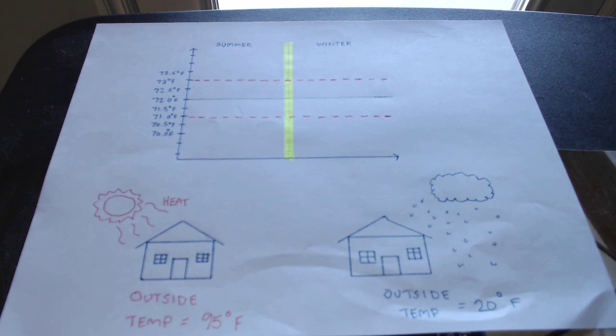Hi there, everyone. We've been talking a lot about homeostasis lately, so I wanted to very briefly go over a very good example of homeostasis in action. This is not what you would call a physiological example. We're going to be talking about the heating and air conditioning units in your home or apartment.